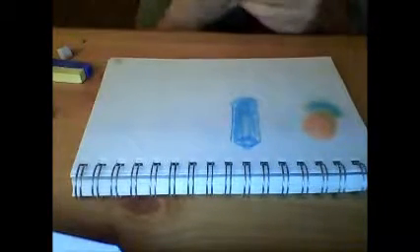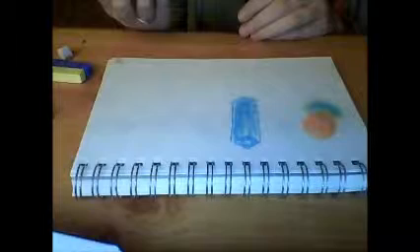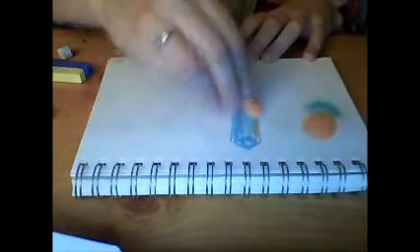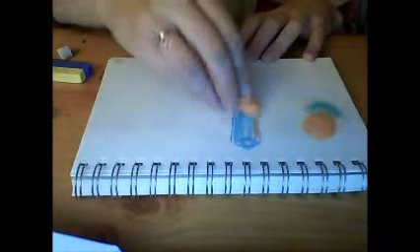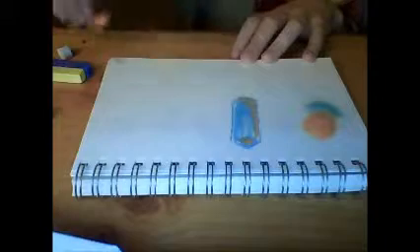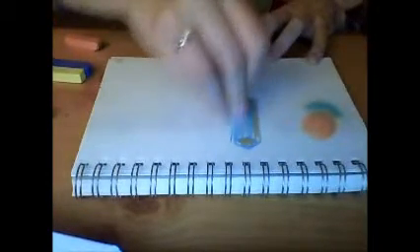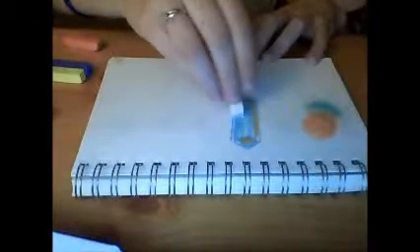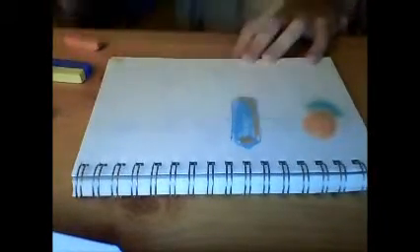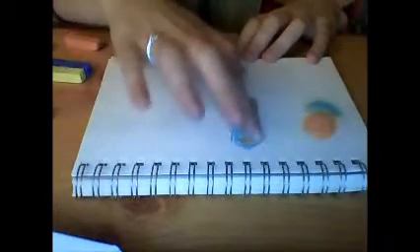And then again, even though the orange is lighter, we can see what it does. Just shows shadow. And then use the white once more to show the highlight. Blend it all in.